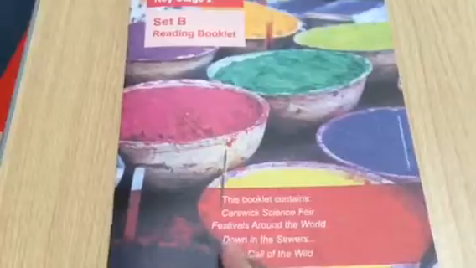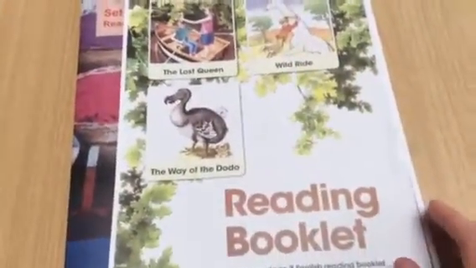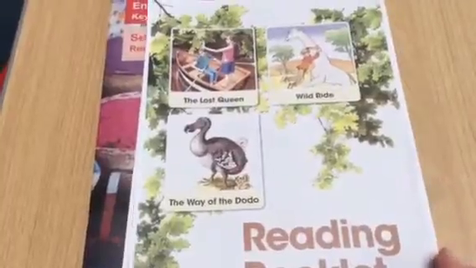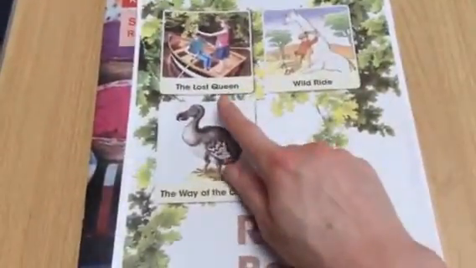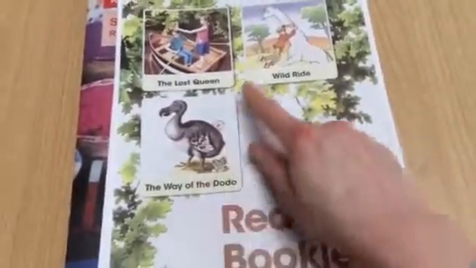This booklet contains Carswick Science Fair, festivals around the world, down in the sewers, the call of the wild. So you're waiting for the test to start and you can already establish in your mind there are 4 things in this booklet. A little bit like the one we did in class. Look, while you're waiting, you can be like, oh, this is last year's paper and you've just tried this. And you would have been, oh, The Lost Queen, Wild Ride, The Way of the Dodo. So you can start getting an idea of what could be in the paper, making use of your time.